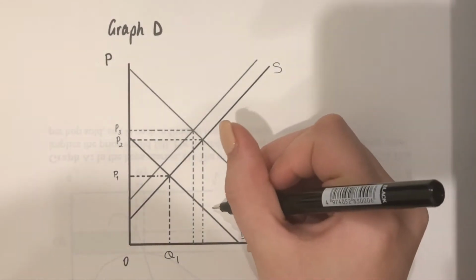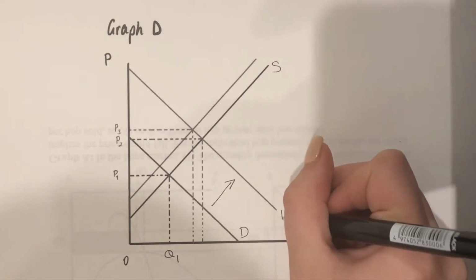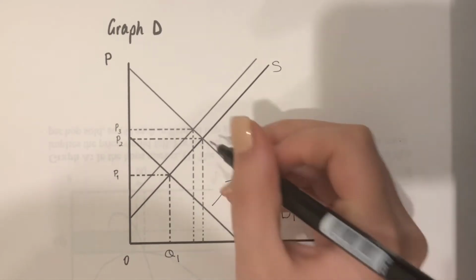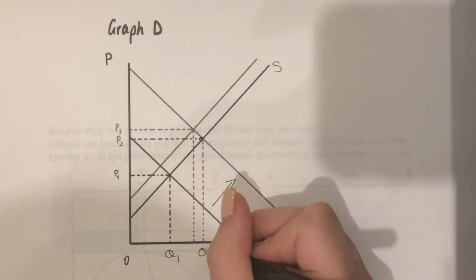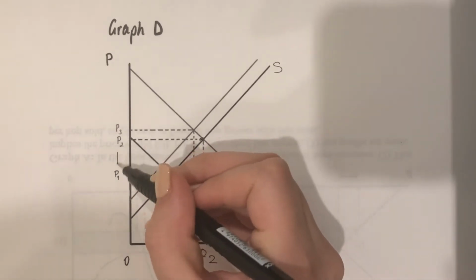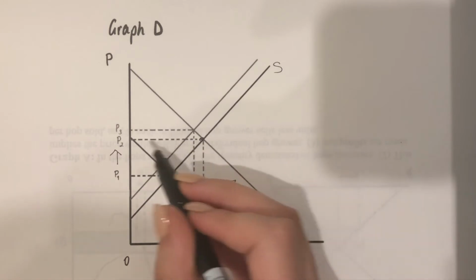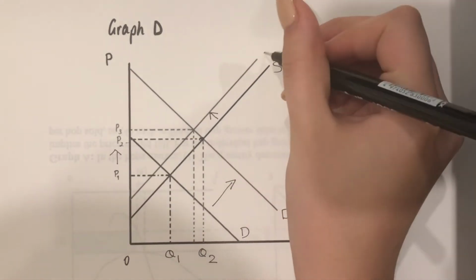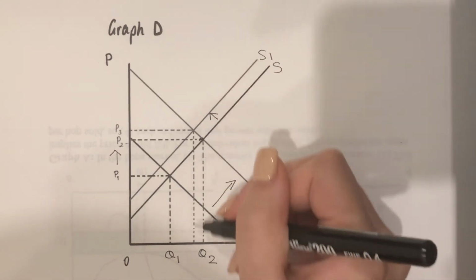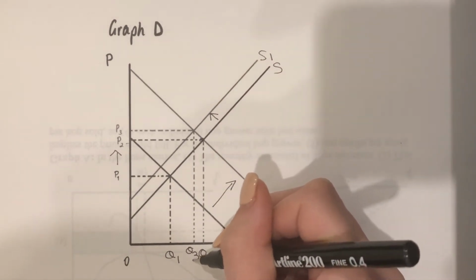The answer is D, as the graph shows the demand curve first shifting to the right, which increases the equilibrium price from P1 to P2. The graph then shows the supply curve to shift to the left, which shows the increase in equilibrium price from P2 to P3. Thus, D illustrates the correct transitioning of sequence of equilibrium price.